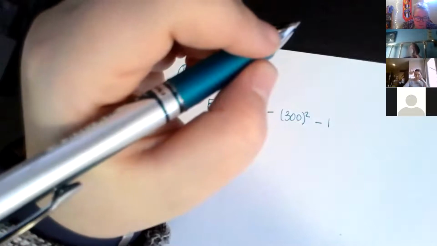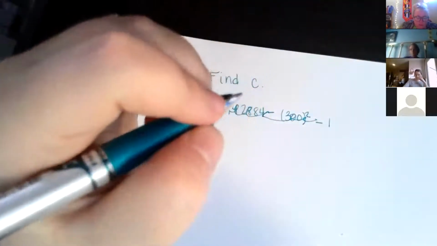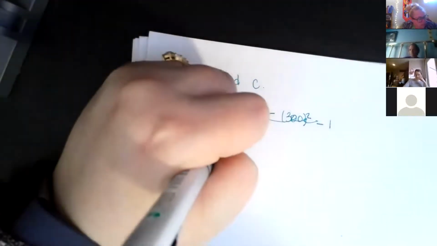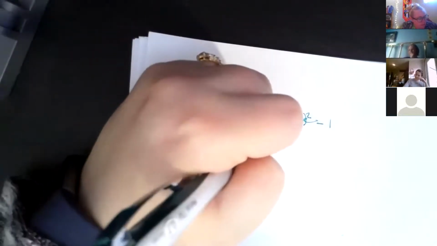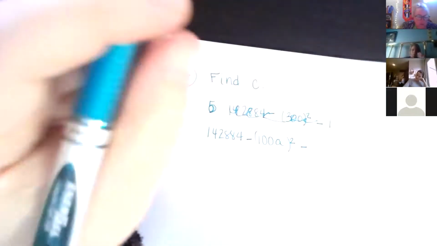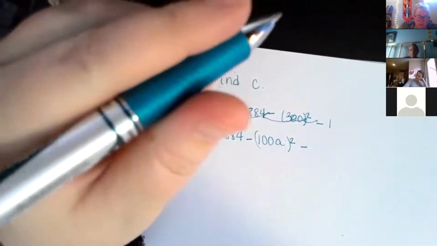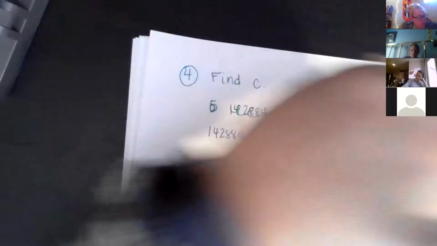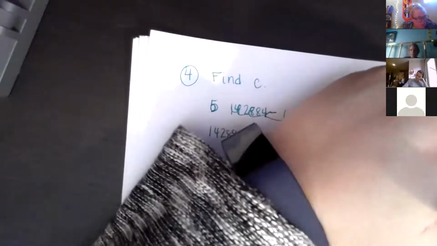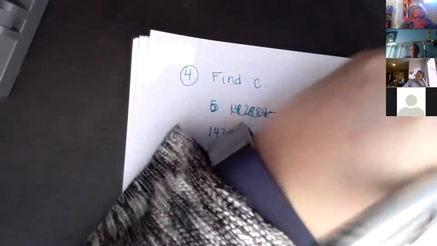I feel like I'm missing something up here. I'm going to go back to the original line. So this is 42,884 minus 100A squared minus, and so that line, they want this to be bigger than 2 times.